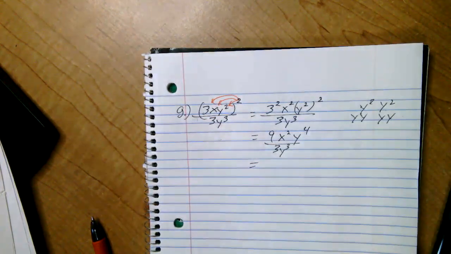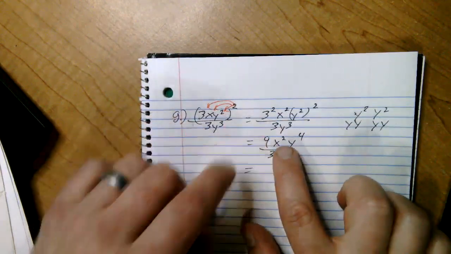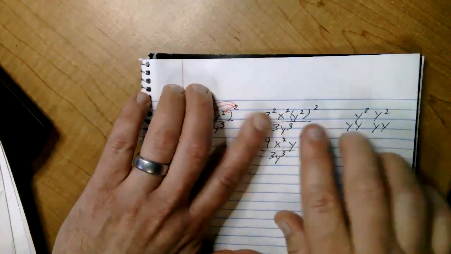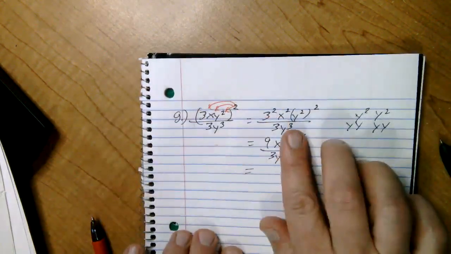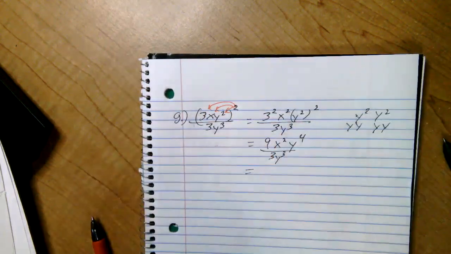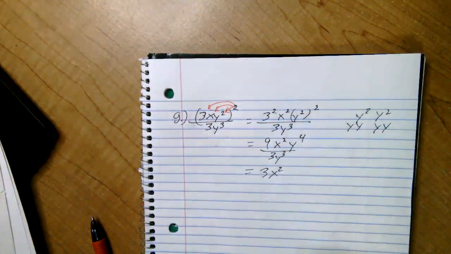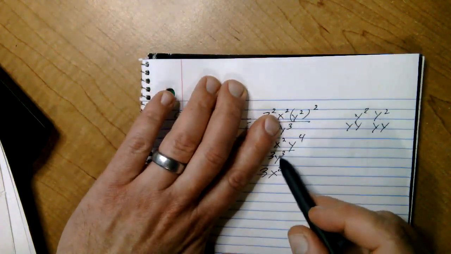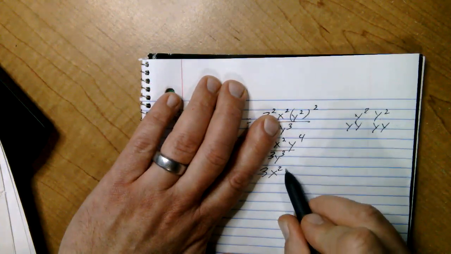Okay, now we do the same thing. You can think of it as number part, the x part, but there are no other x's. So the x squared is going to come along for the ride. And then we can put the y's together, right? So the number part and the y part, we can put those together. Number-wise, 9 divided by 3 is just 3. The x squared is just sitting there because there's no other x. But here, the y cubed and the y to the fourth, 3 of these y's are going to get rid of 3 of these y's. So you're only left with 1.